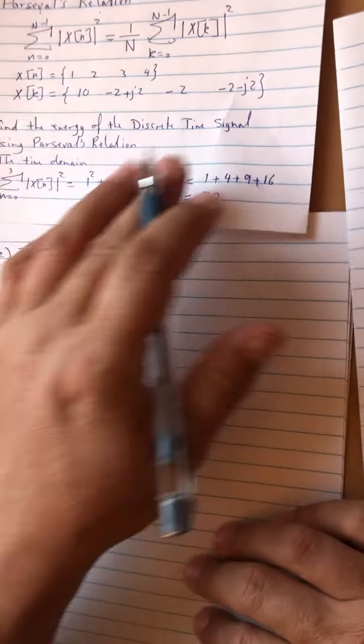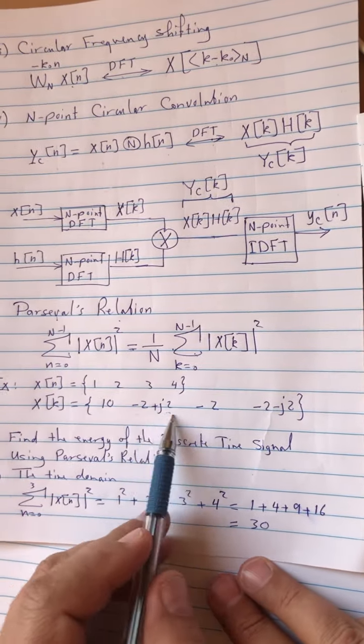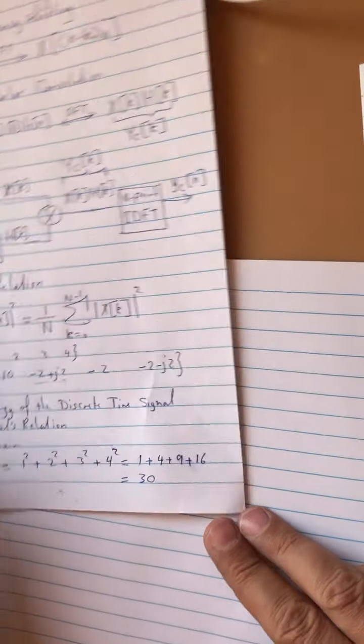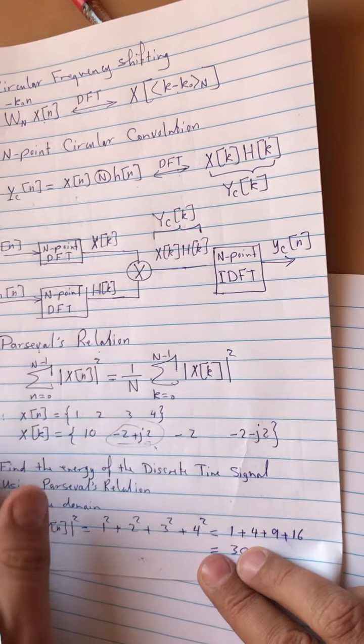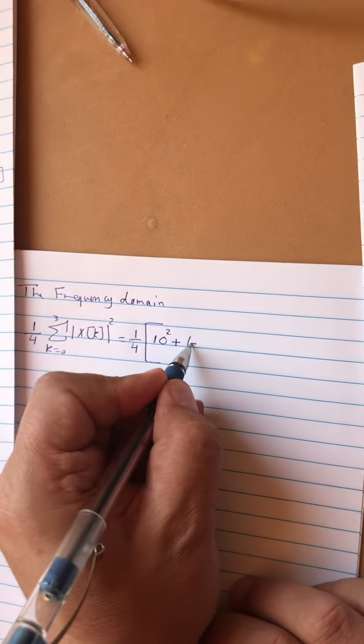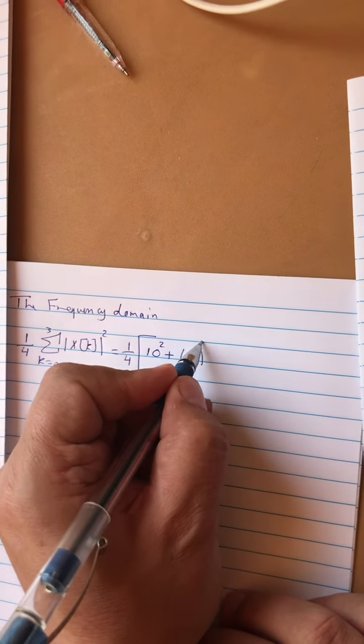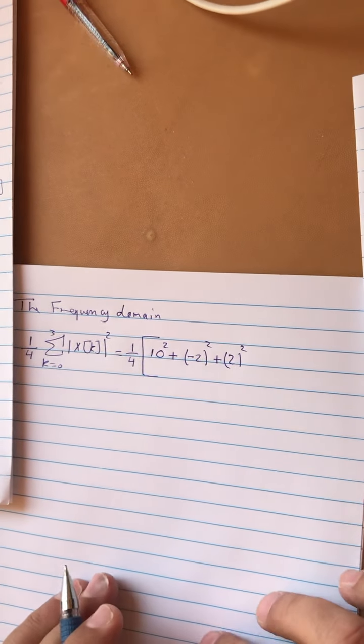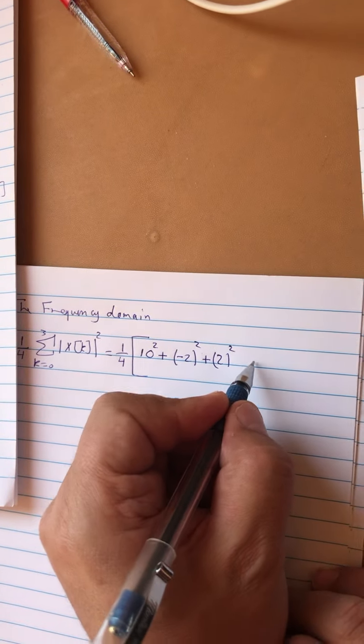As you can see here, the second element is complex, so we need the magnitude squared. The magnitude squared of this complex quantity here is minus 2 squared plus 2 squared, without the square root.